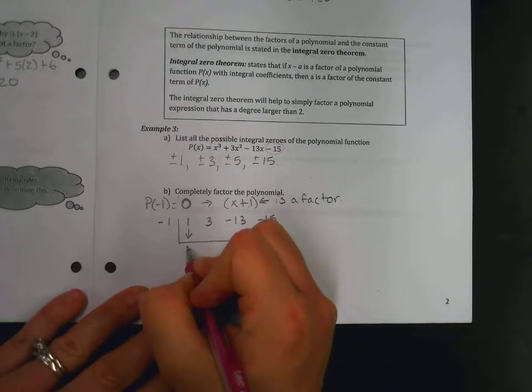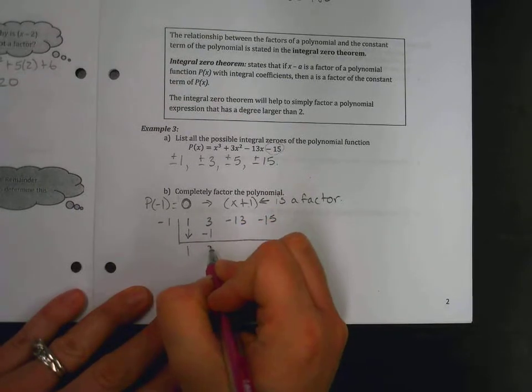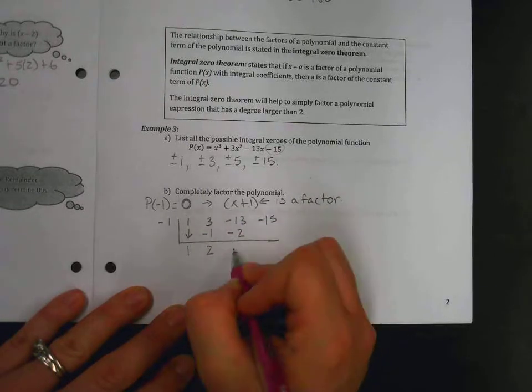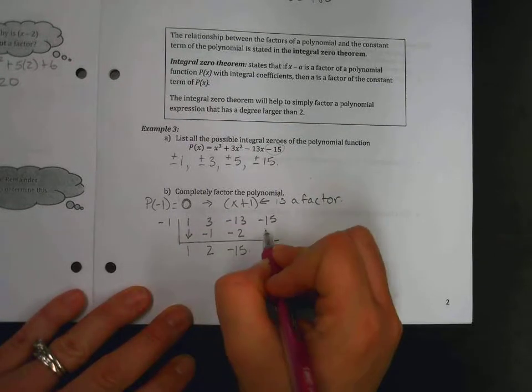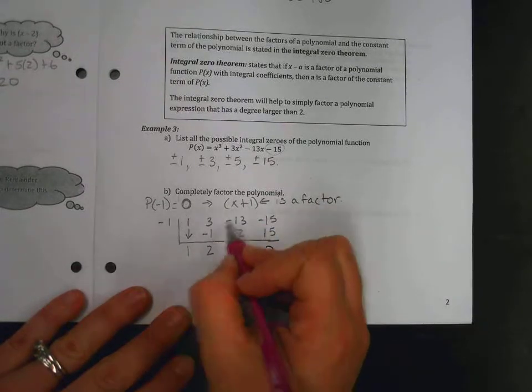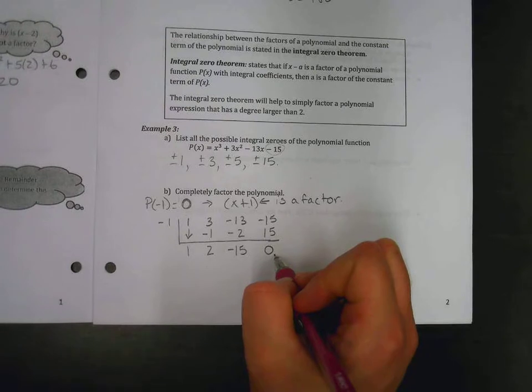Drop our 1 down, multiply, add, multiply, add, multiply. And because we know this is a factor, when I divide it, I should end up with a remainder of 0. If I don't, then I've made an error somewhere.